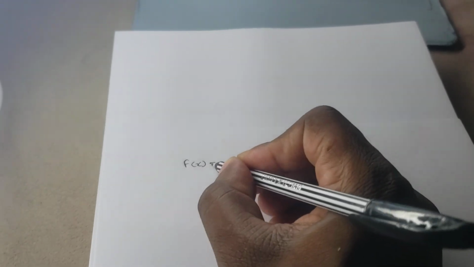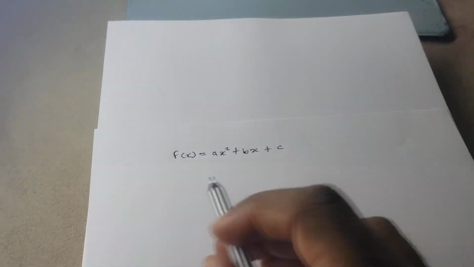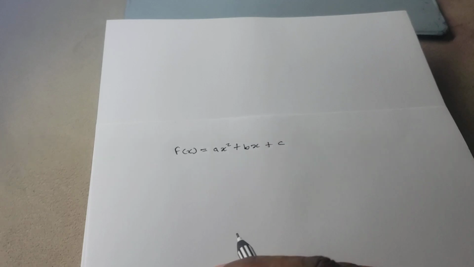All right. Let's look at quadratic functions. We'll get to look at quadratic functions, and we are going to discuss how certain functions behave. So every time you hear the quadratic function, it is something that is in this form. f of x is equal to ax squared plus bx plus c. This is what we call a quadratic function.